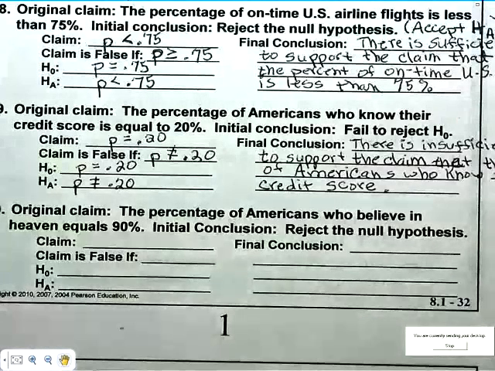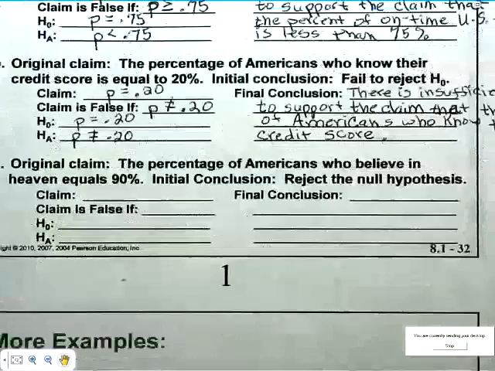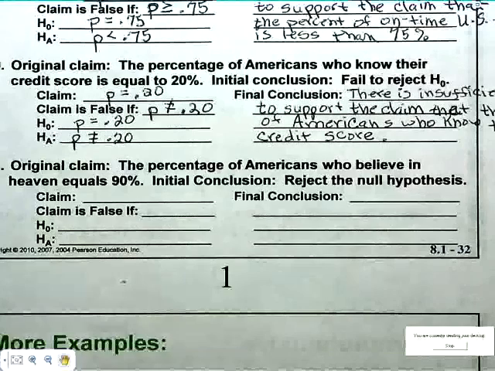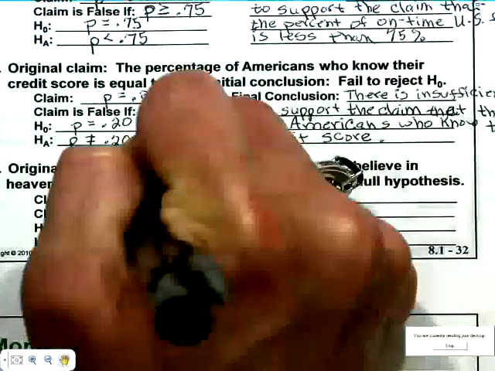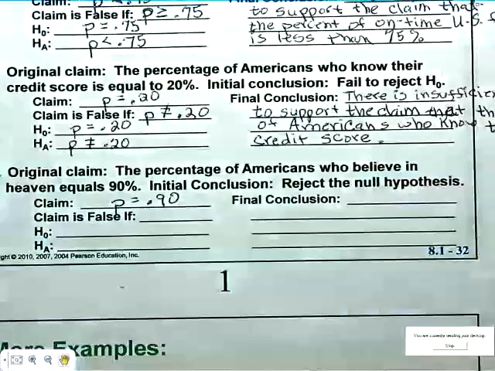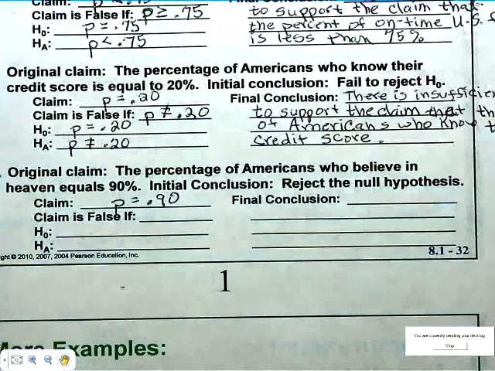Number 40, the percentage of Americans who believe in heaven equals 90%. All right, what's the claim? P equals 0.9. Makes me wonder if the people who believe in hell is the same percent, or maybe there are people who believe in heaven but don't believe in hell. I don't know, that's an interesting question. But the claim is that P equals 0.9.